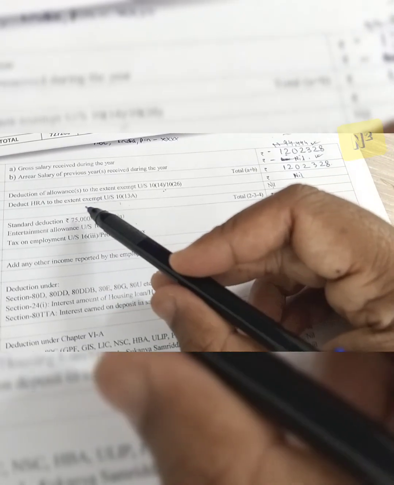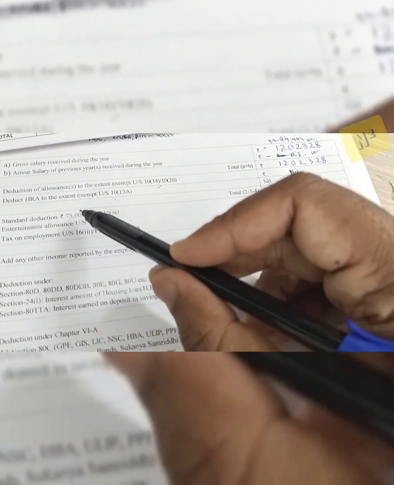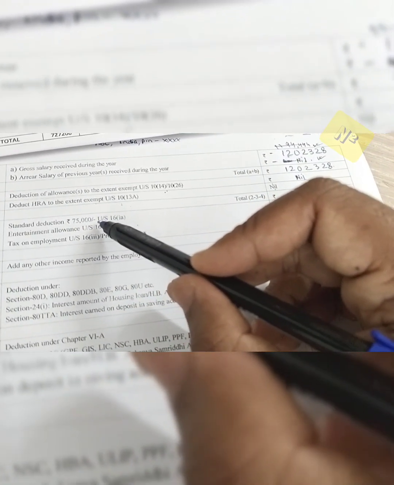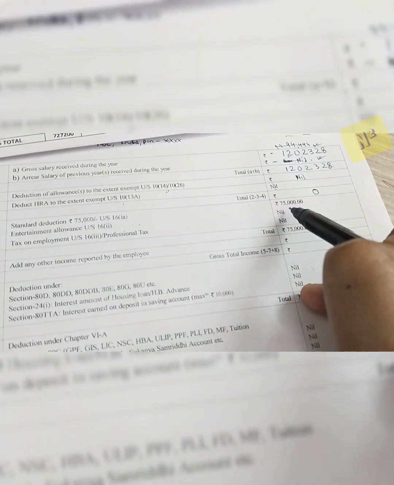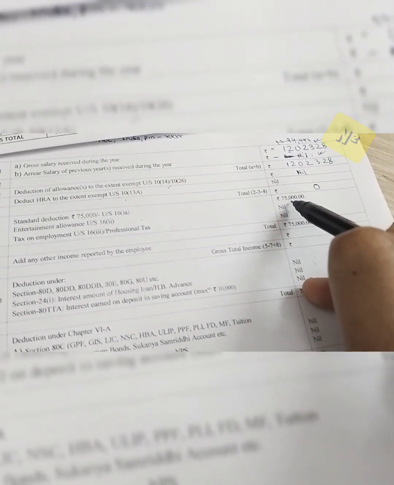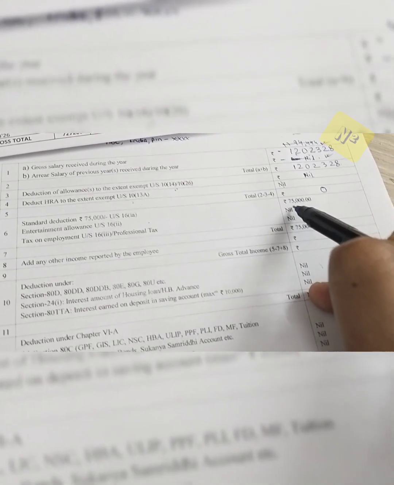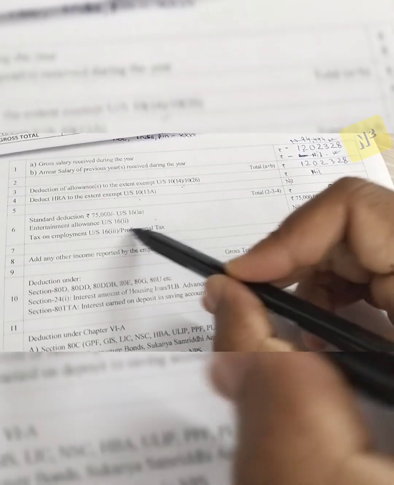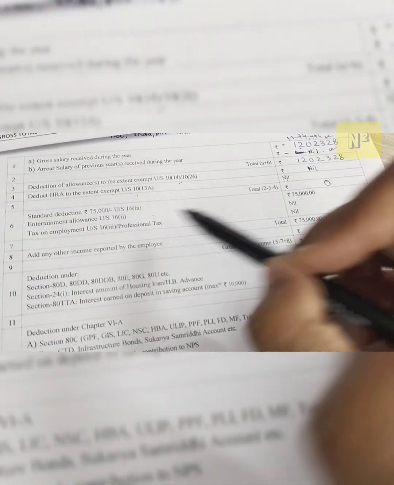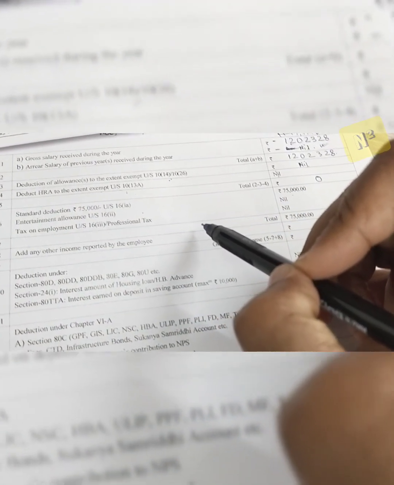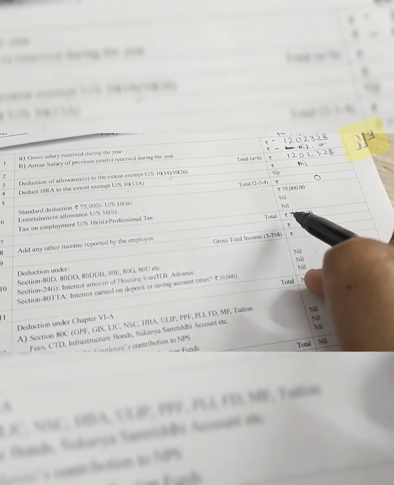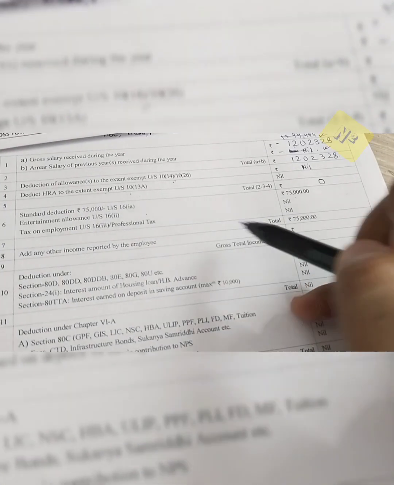Earlier this value under the old regime was 50,000, so now you have this value. This is the value that you have to carry forward. Entertainment allowance nowadays is not required. Tax on employment under section 16(3) is not allowed, that is entertainment or professional tax.